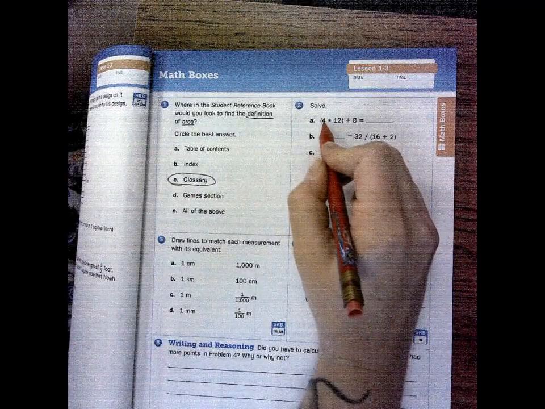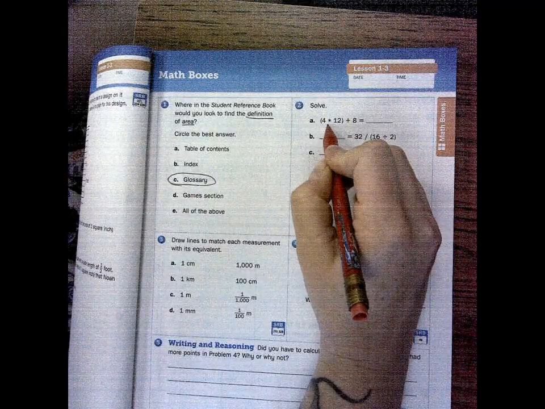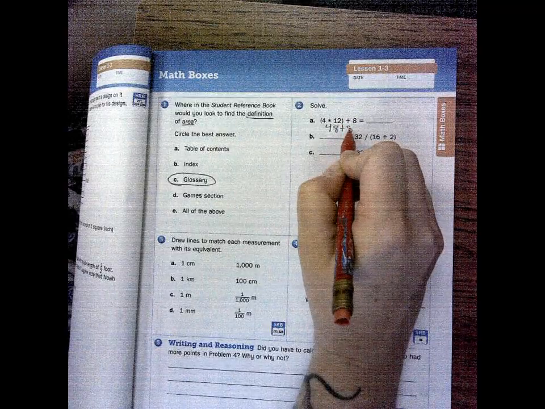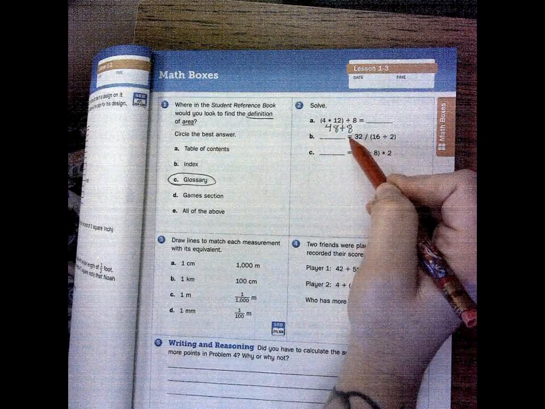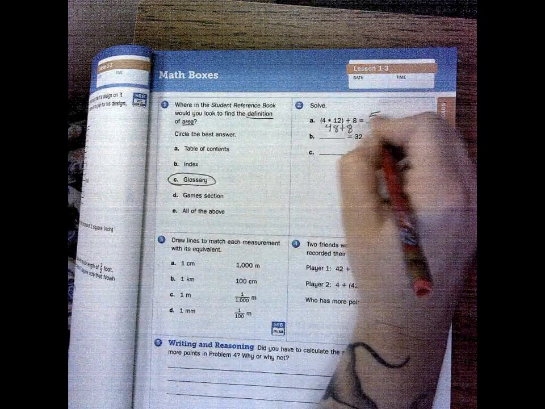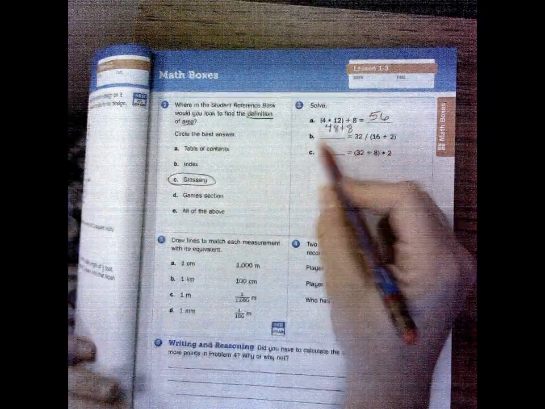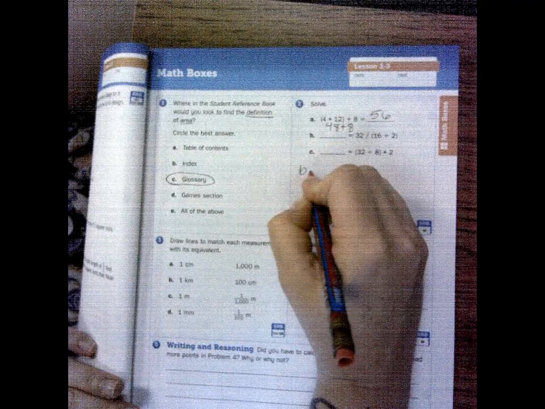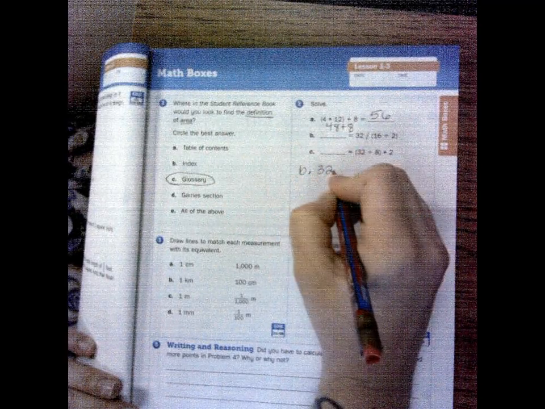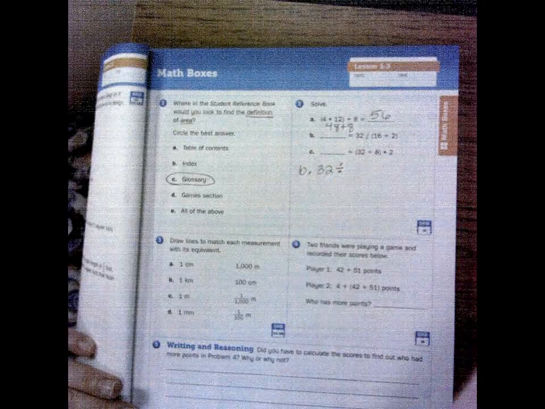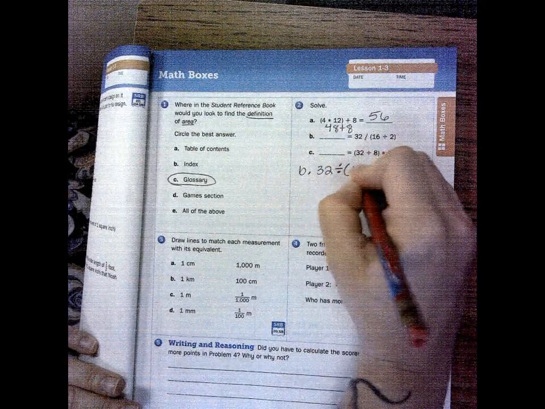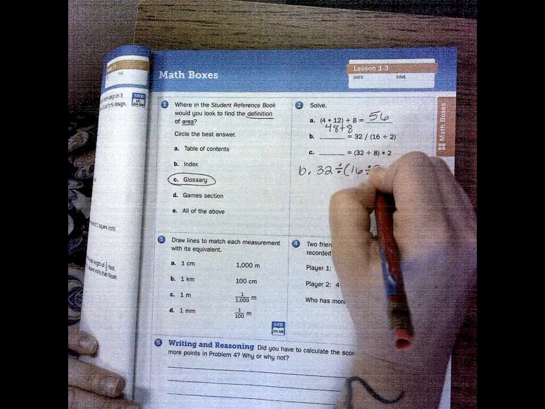So I'm going to do 4 times 12, which is 48. And then we add 8 more. But I want to show my steps as I go for a final answer of 56. For B, I'm going to write it here because I feel like I don't have enough room. Now that slash also means to divide. And then we have the parentheses 16 divided by 2.